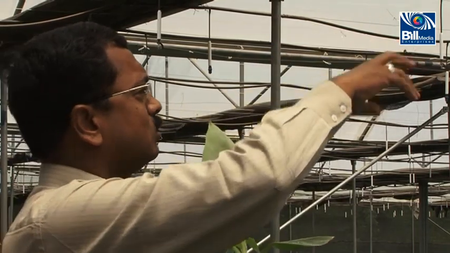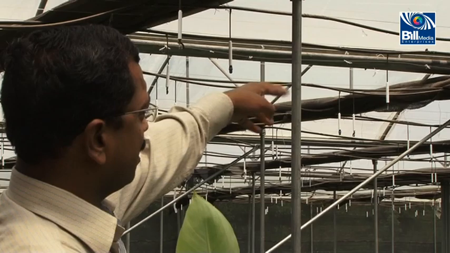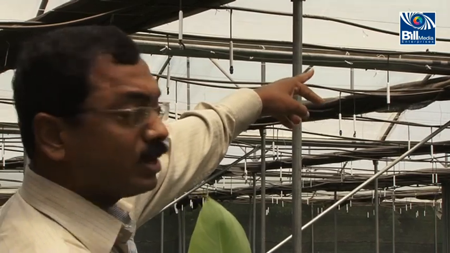So what is the temperature now outside and what is inside? The temperature now outside is around 40 degrees centigrade and inside is around 32 degrees centigrade. We are maintaining 32 to 35 degrees centigrade. So how do you maintain that temperature? We are maintaining the temperature through foggers. See here, these are two different systems we have here. The blue one is foggers, and sprinklers are also provided for irrigation.